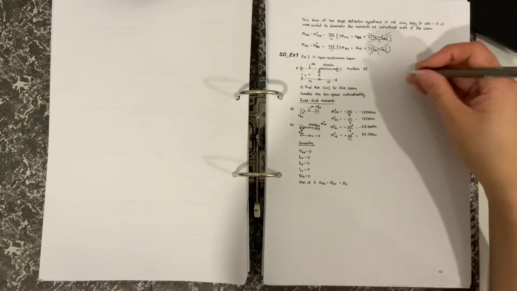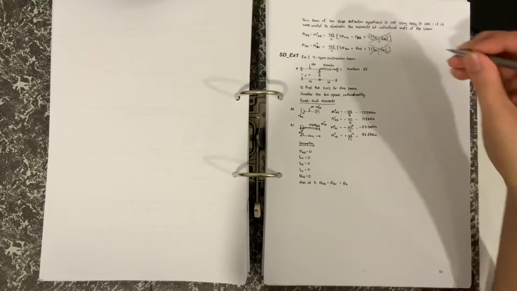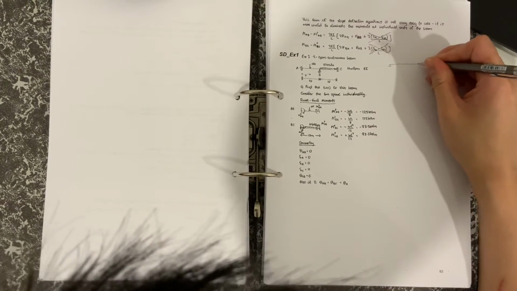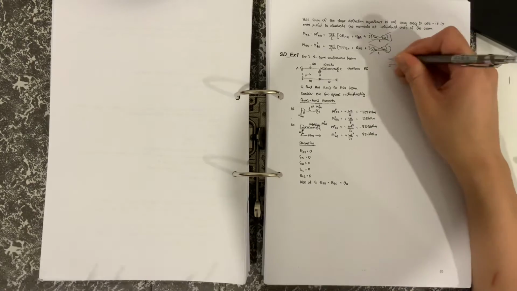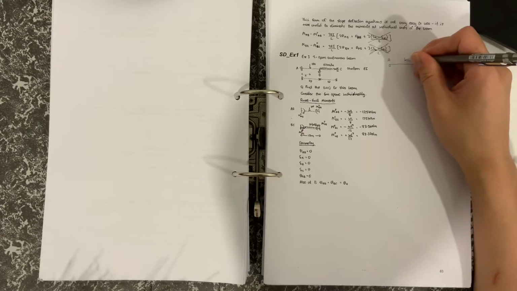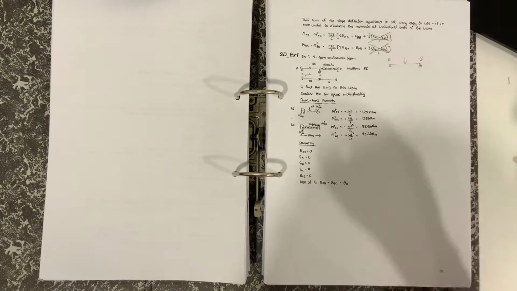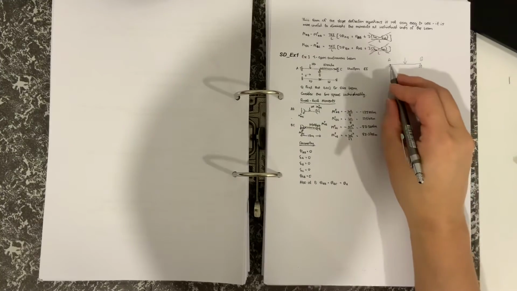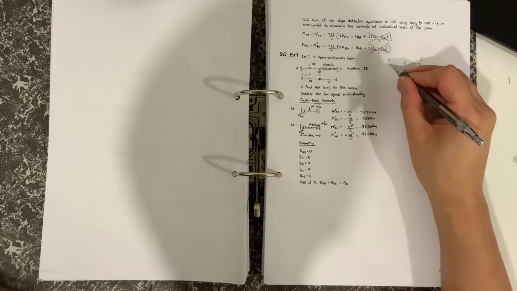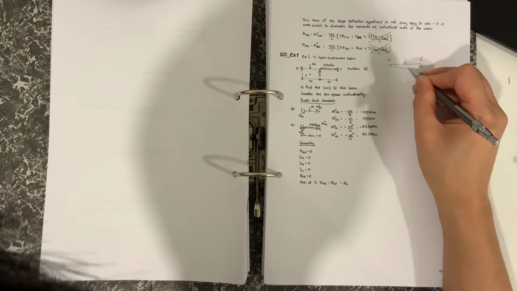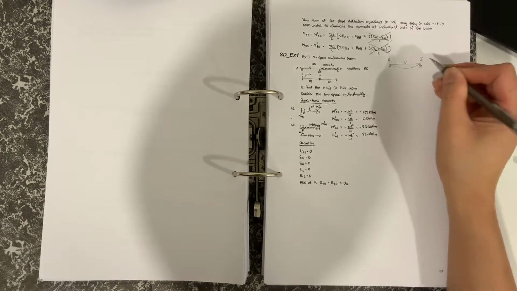So let me just draw a simply supported beam here, and I'll call that A, and I'll call that B. And this is where the name comes from, the slope deflection equation. So we've got a simply supported beam, and let's say it is going to deform like that under the point load.